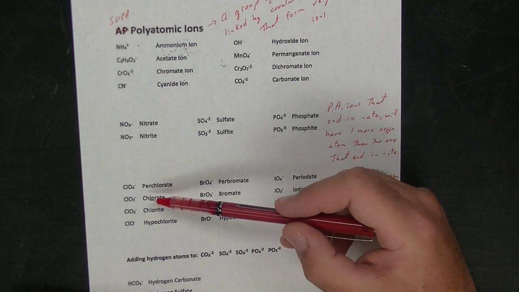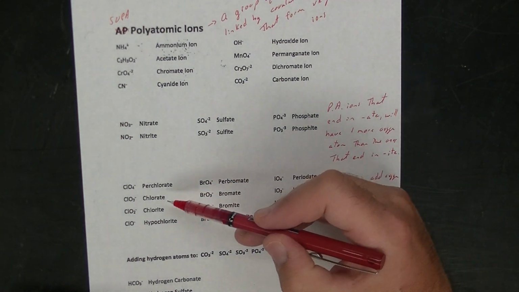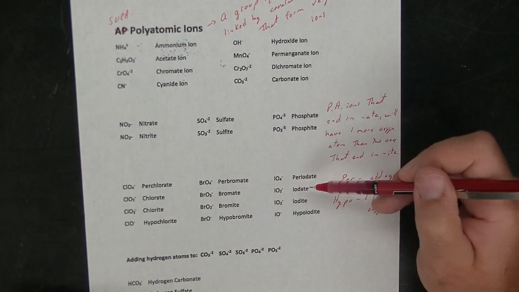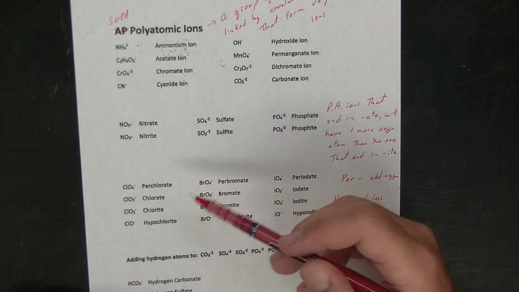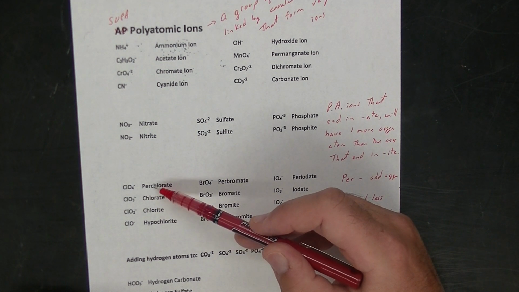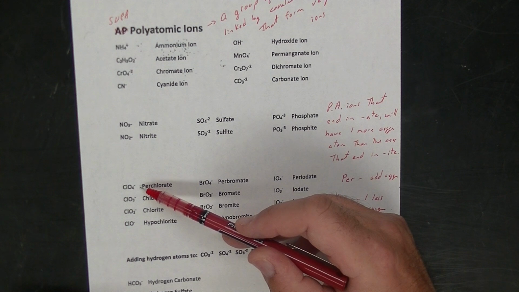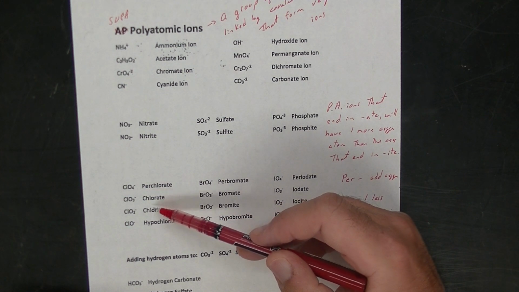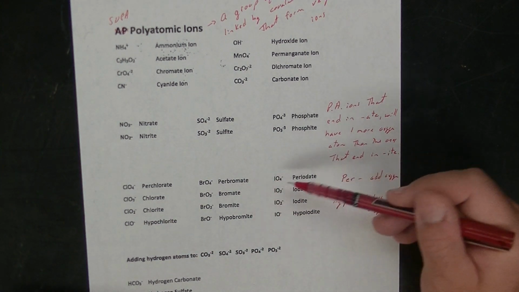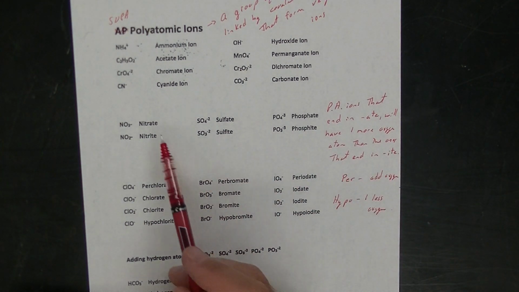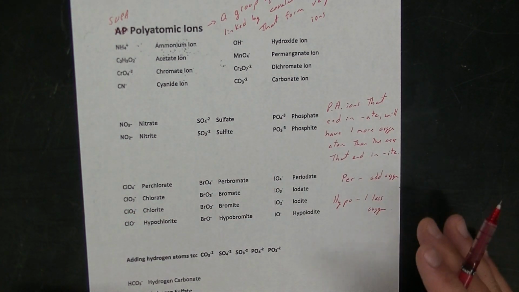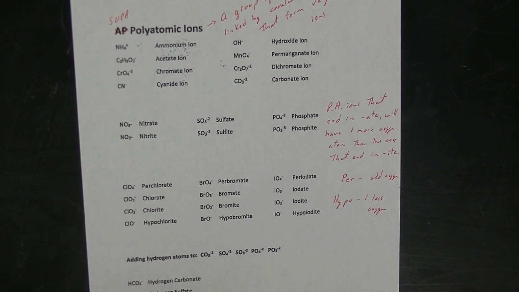When I learned this, I always started with my ATEs. I knew my formula for my ATEs, and if I knew the formula for the ATEs, I could figure out all the rest. So if chlorate is ClO3, perchlorate, the per means add an oxygen, so we go to ClO4. Chlorite would be one less, and then hypochlorite would be one less than that. So you have this pattern. If you learn the formulas for the ATEs, all the rest of them you can figure out.